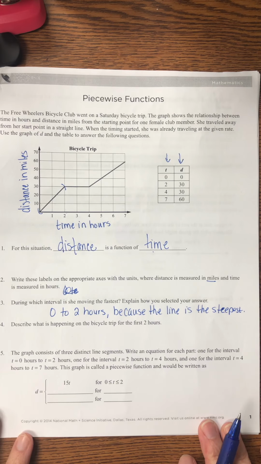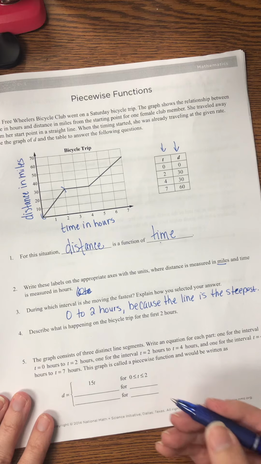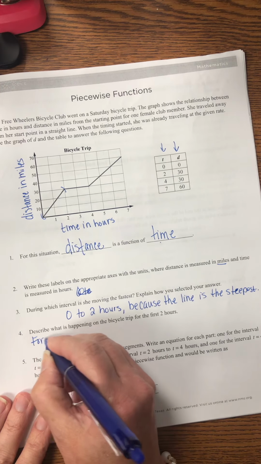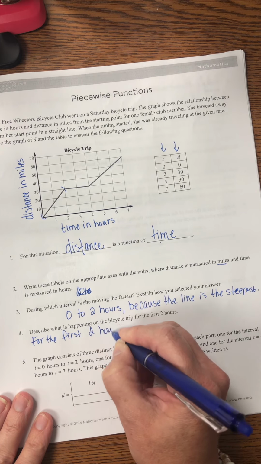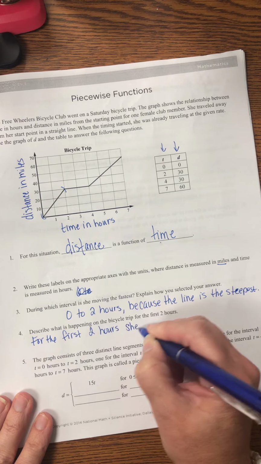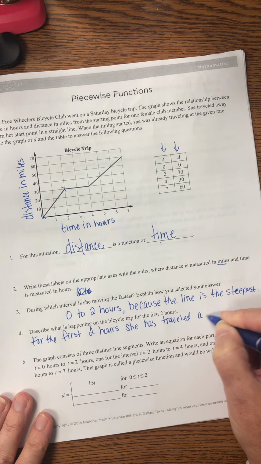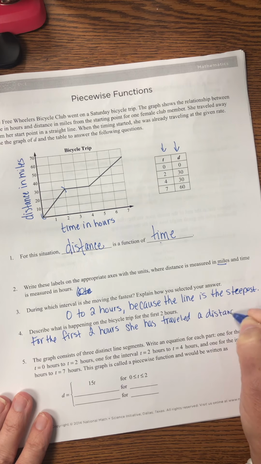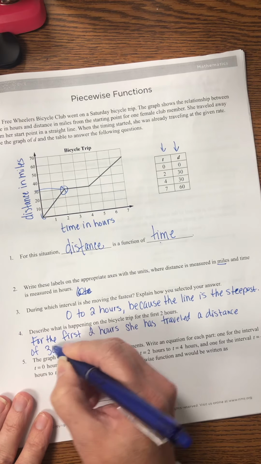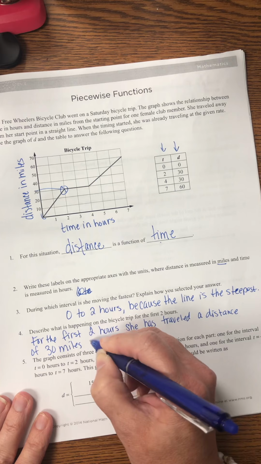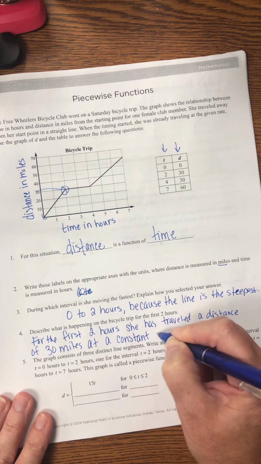Describe what's happening on the bicycle trip for the first 2 hours. Well, for the first 2 hours, she has traveled a distance of 30 miles at a constant speed.